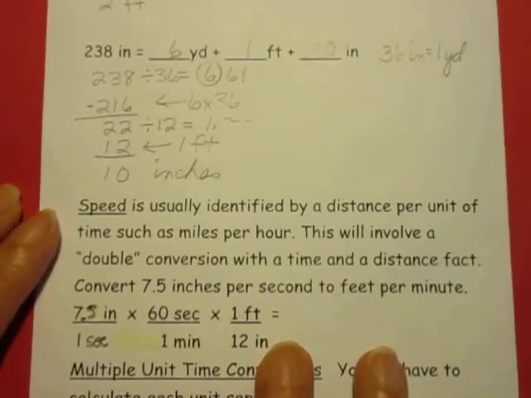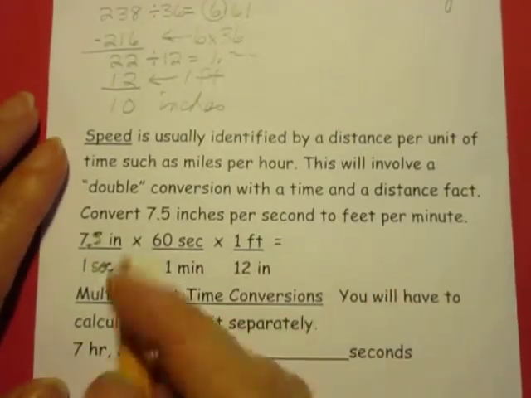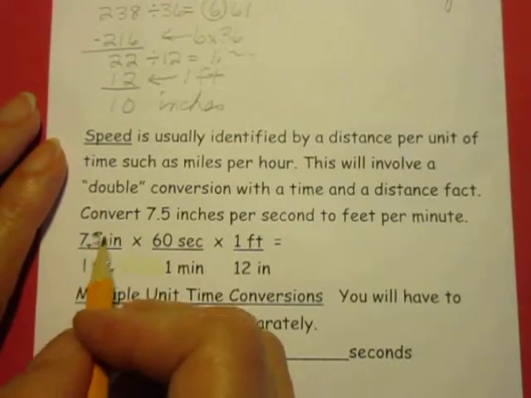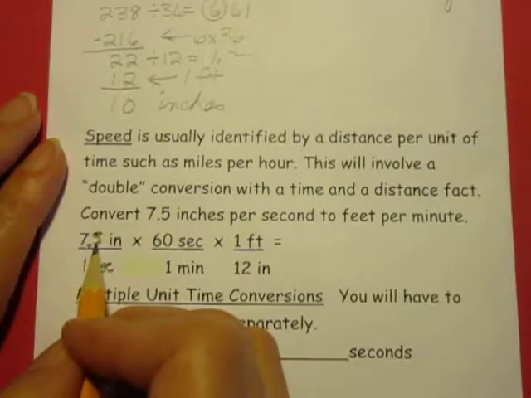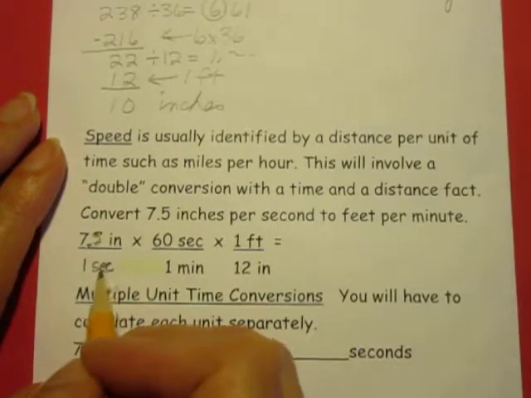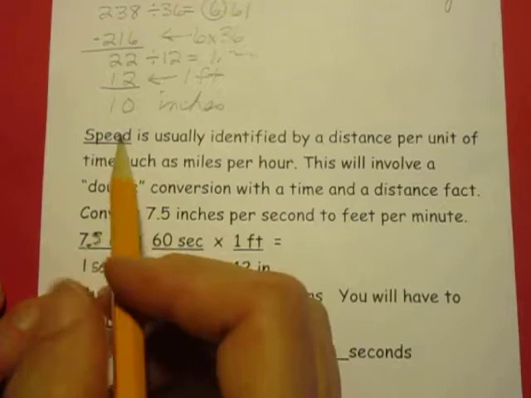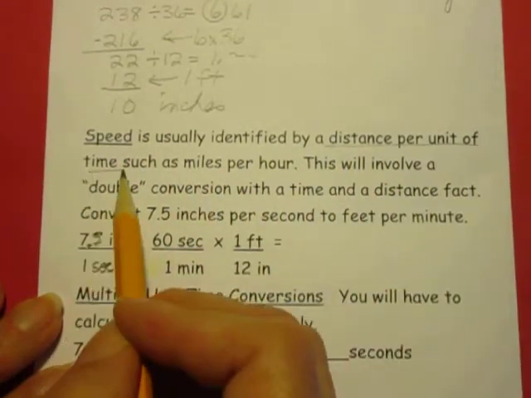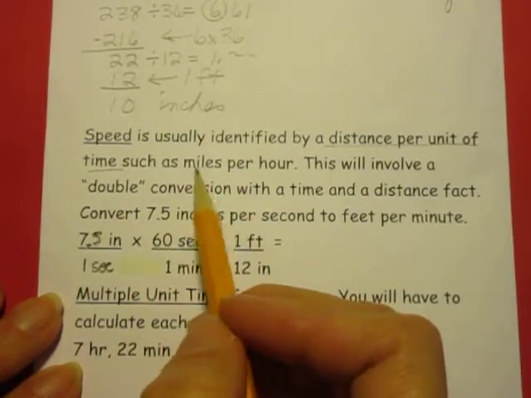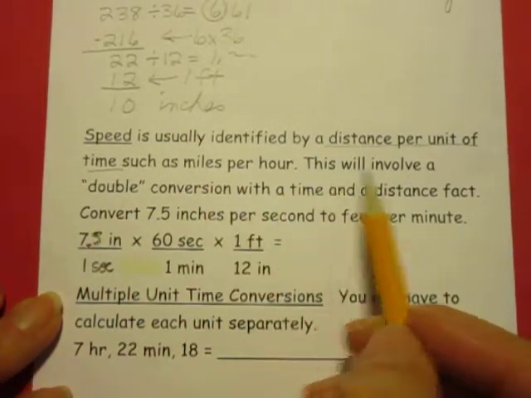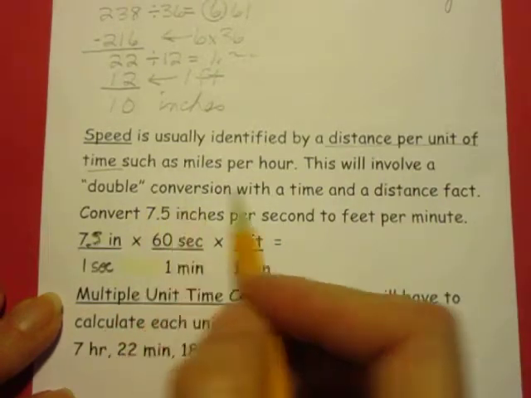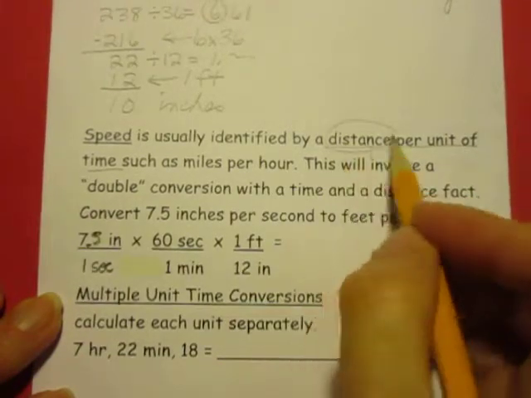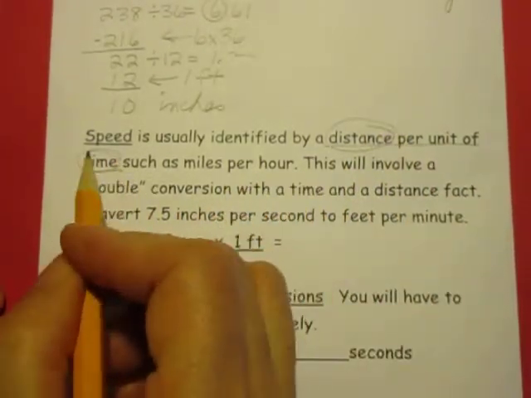Okay, this next one, I just realized I had some typos here in my notes, so I'm hoping that I've got those fixed in your copy. That 7.5 inches, I want to put 7.5 here, and I didn't have my 1 second here. But what we're going to be doing here is, speed is usually identified in a distance per unit of time. In this case, very often it's miles per hour. But in this case, we have to do a double conversion if we want to convert that to a different unit of length, different unit of distance, as well as a different unit of time.